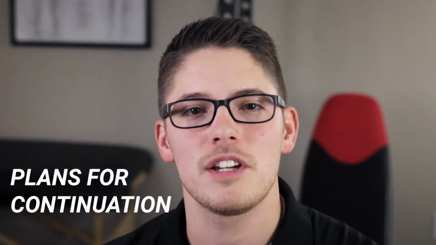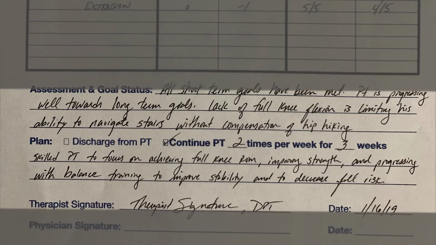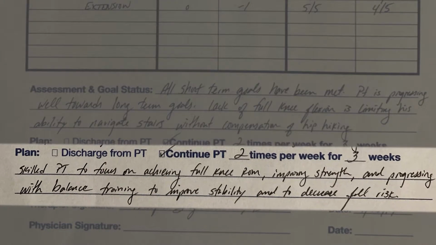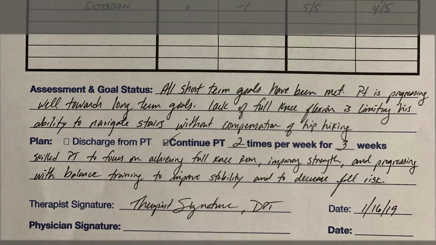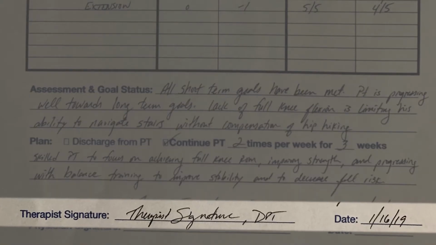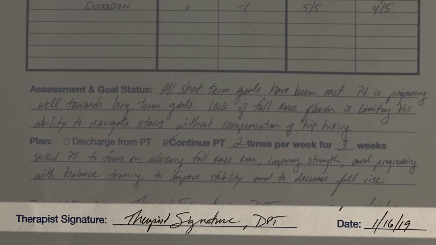Number 6 is plans for continuation. The plan should include the duration of the recommended treatment as well as the areas to focus on, like specific strengthening, balance training, or other functional tasks related to the patient's key impairments. Number 7 is signature and date. The final component of a progress note is to sign and date it. Be sure to include your professional identification and credentials, and remember that it has to be legible, or some insurance companies may deny payment to you.